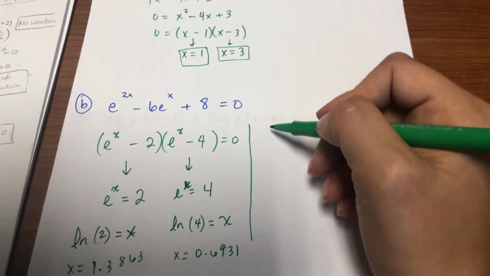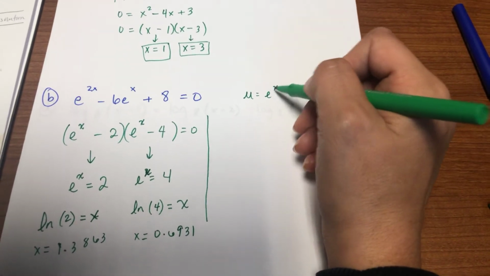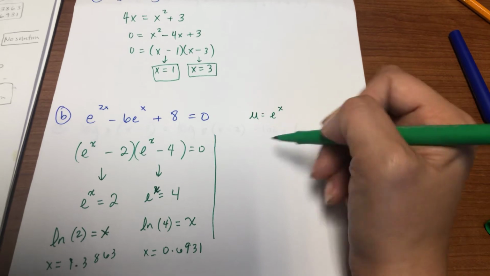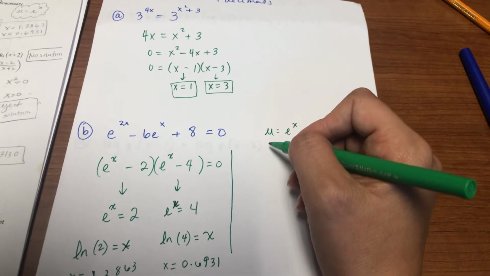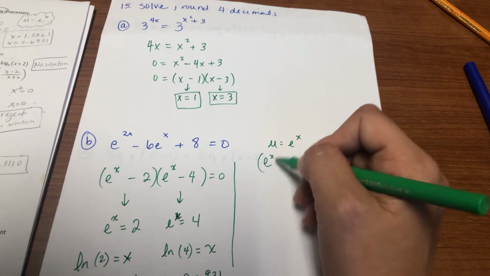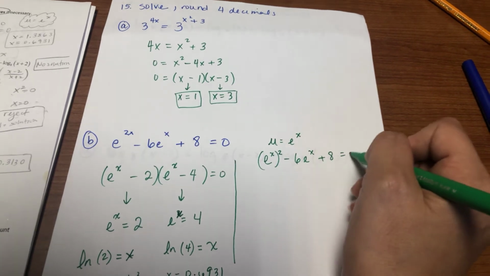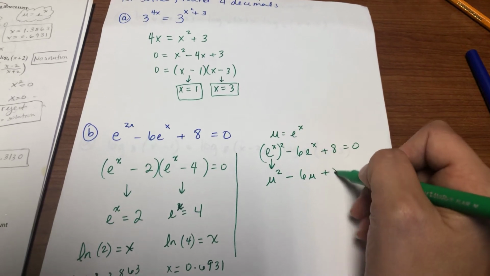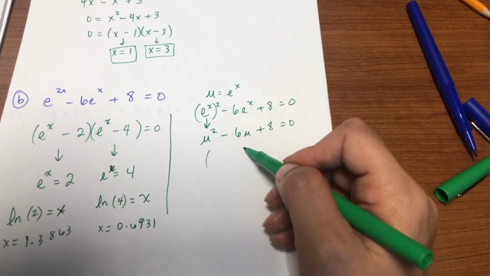Now let's come over here where we would have done u substitution. And so what does that mean? Well, that means every place that we have an e to the x, I'm going to replace it with a u. And so why do we do this? It just makes it where then the form that we see is a little bit easier to swallow. So if you think of the original problem, e to the x squared minus 6e to the x plus 8 equals 0, this will be replaced with u squared minus 6u plus 8 equals 0. This one looks way more like quadratic, like we've always known them to be.